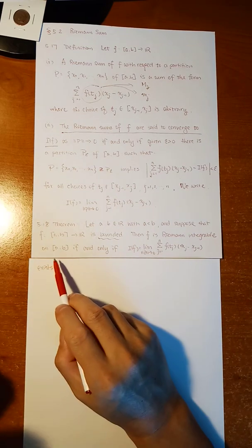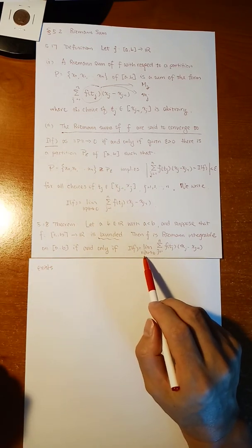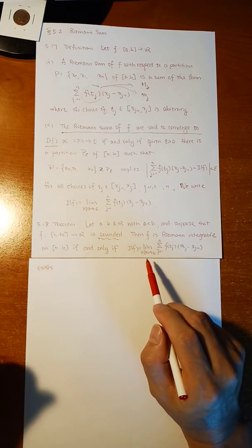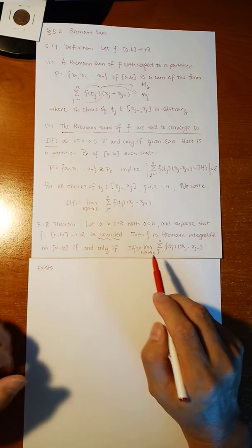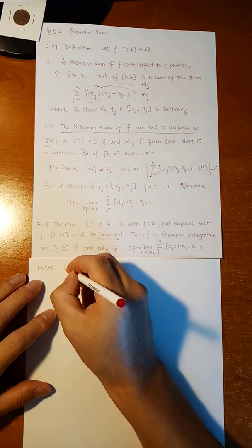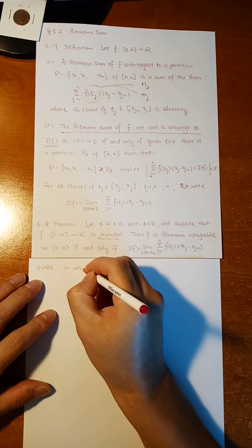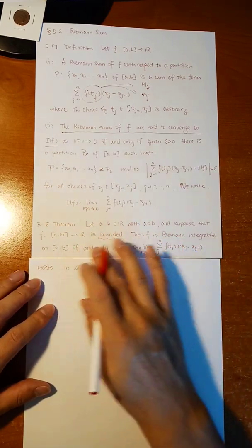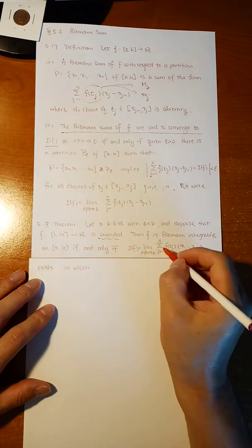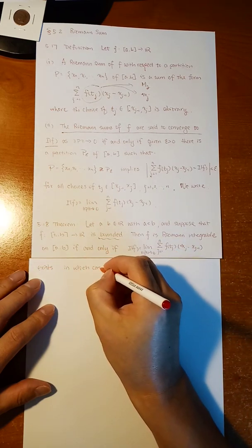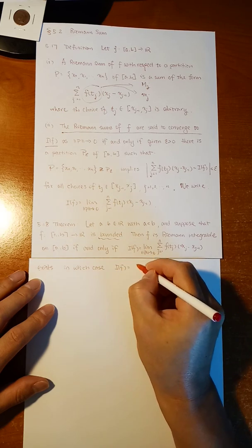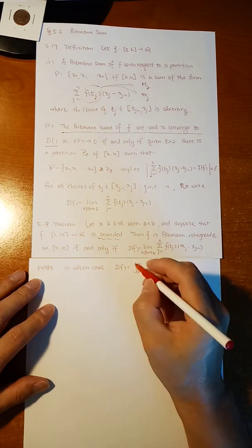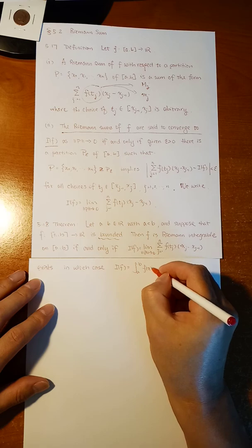Okay, integrability is equivalent to the existence of this I of f, in which case I of f is equal to the integral from a to b of f(x) dx.